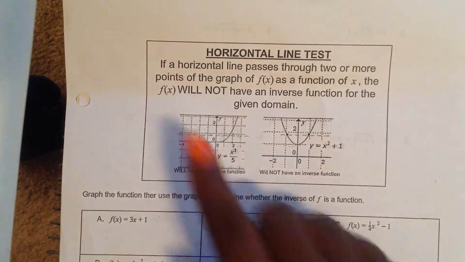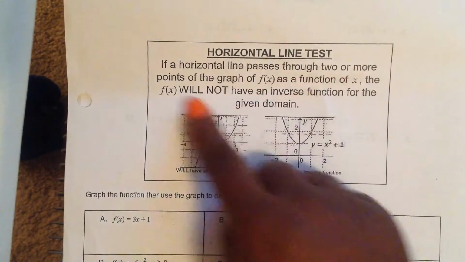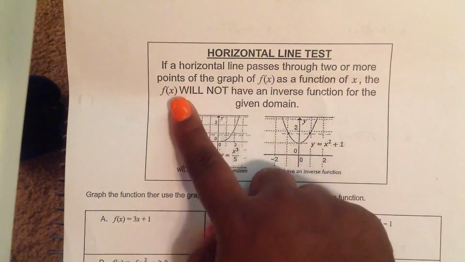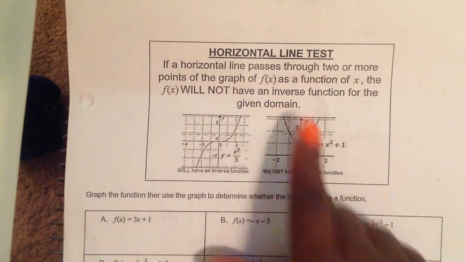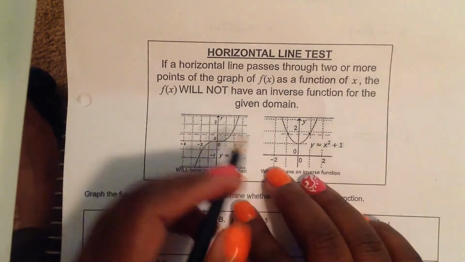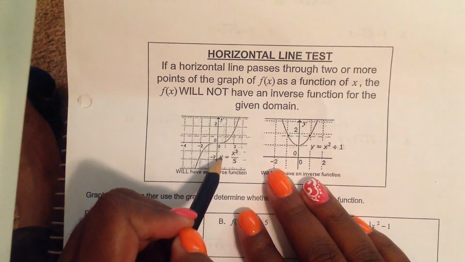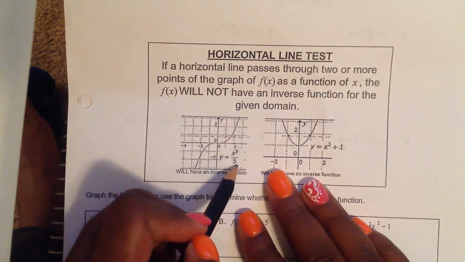If a horizontal line passes through 2 or more points of the graph of f of x, then f of x will not have an inverse function for the given domain. So I have this graph here. This graph is the graph of y equals x to the third power over 5.